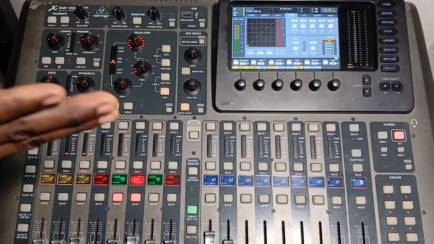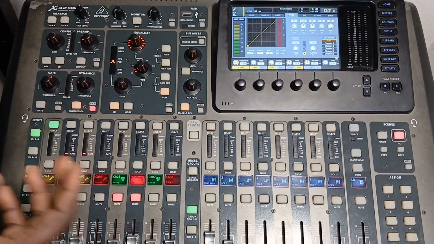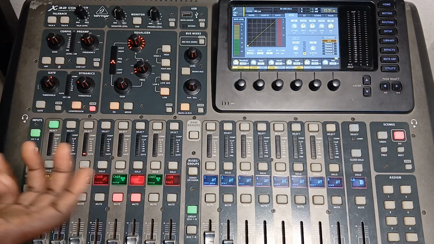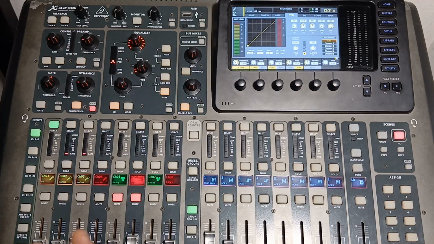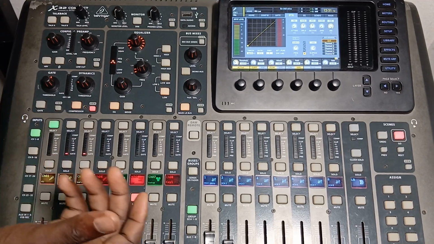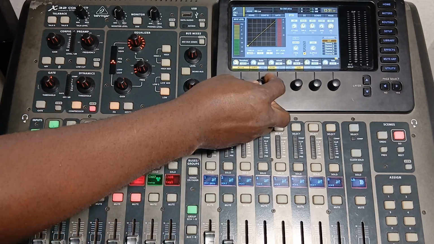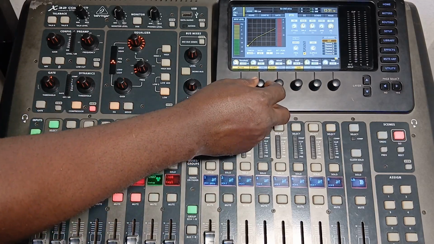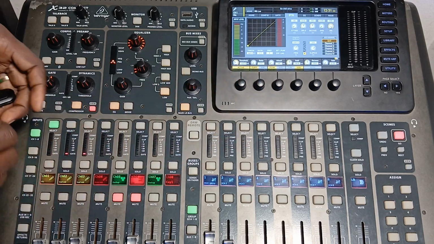So this is one vital key that beginners don't understand, and some of them do not even understand the word ratio. That is why we are bringing up this video. So you need to set the ratio at which you want your signal to be compressed.